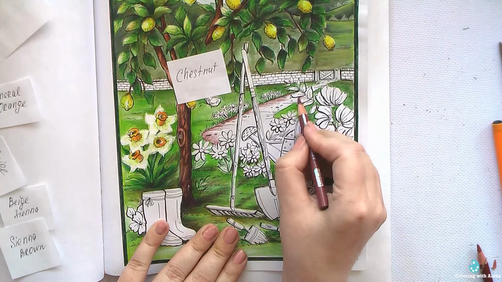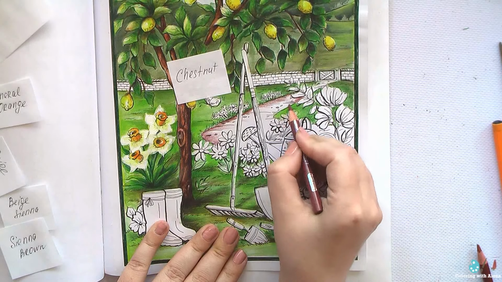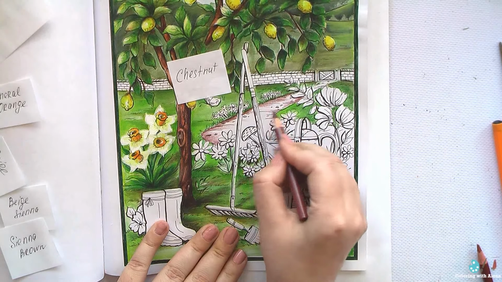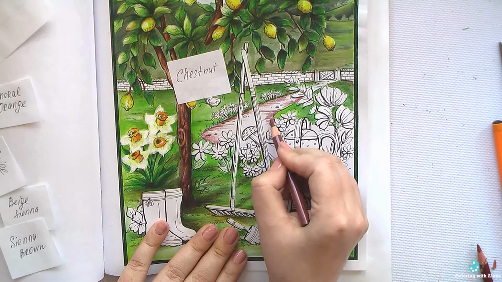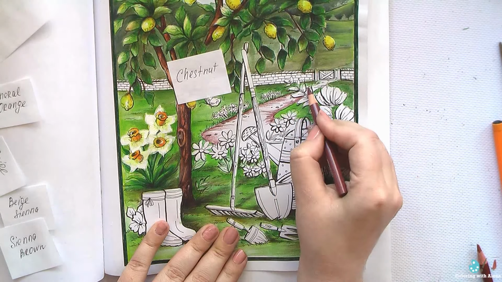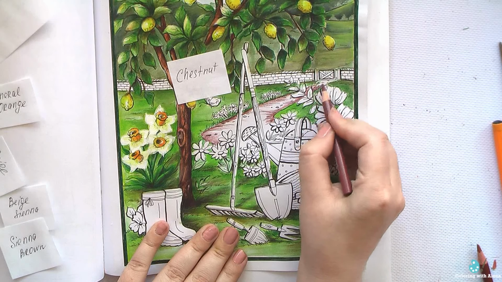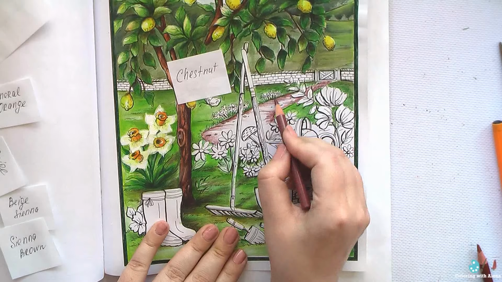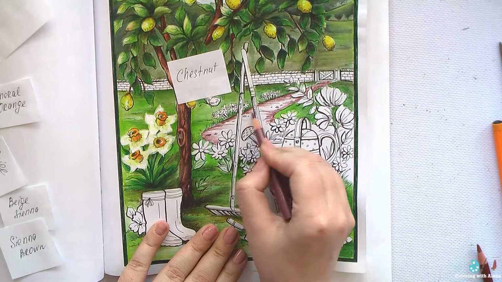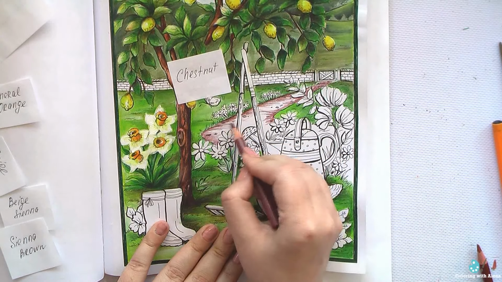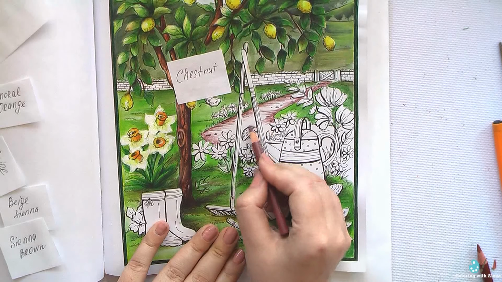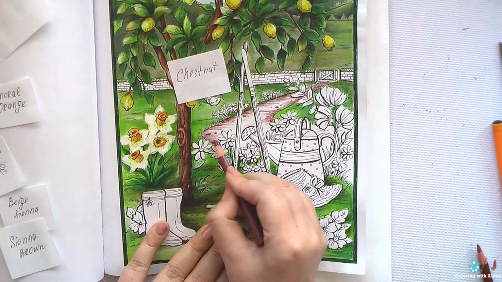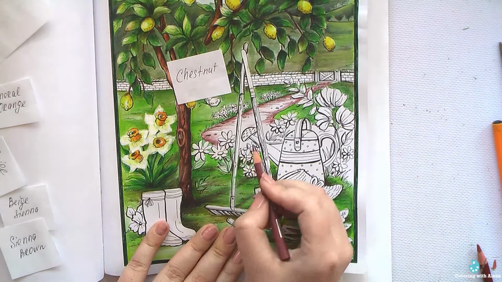So I decided against pale beige colors which can represent sand on this path, or some pale gray colors which can represent small stones. I don't know actually what represents my chestnut, but I was really happy that on this right side and on this considerably big area of the picture I started to add brighter colors.